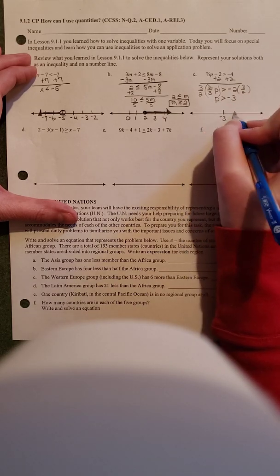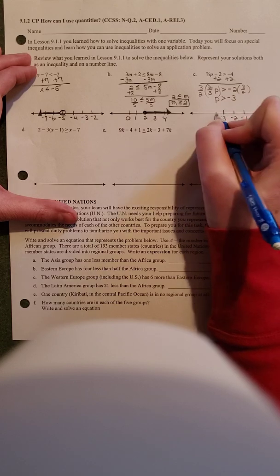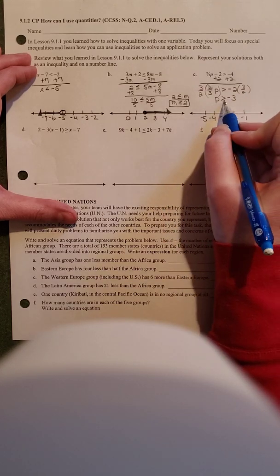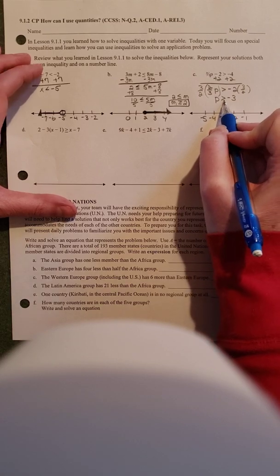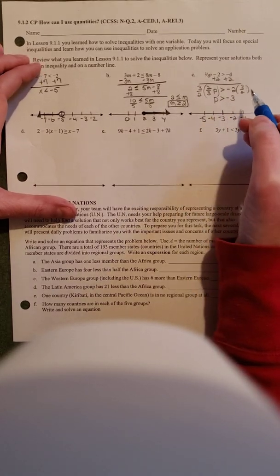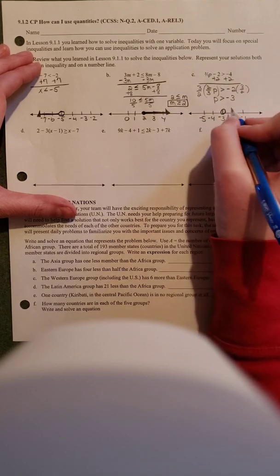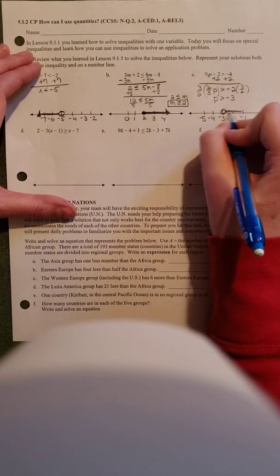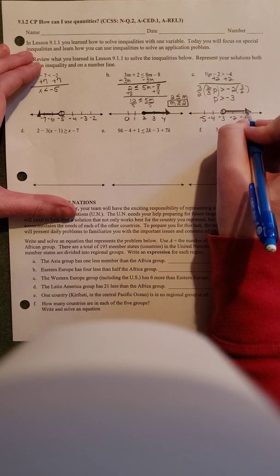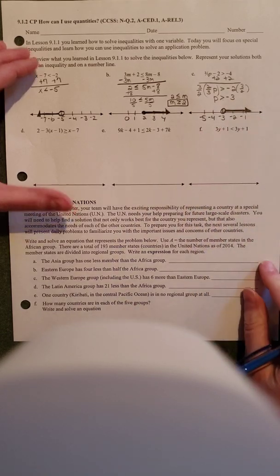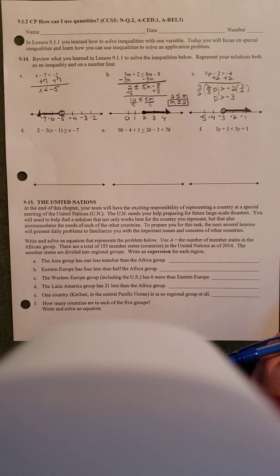Put -3 in the middle, a couple numbers on each side of the -3. It's greater than, it's not equal to, so that means the -3 is not a solution. So open circle at -3. It's greater than, so the arrow goes to the right. All the numbers to the right of -3 are solutions.